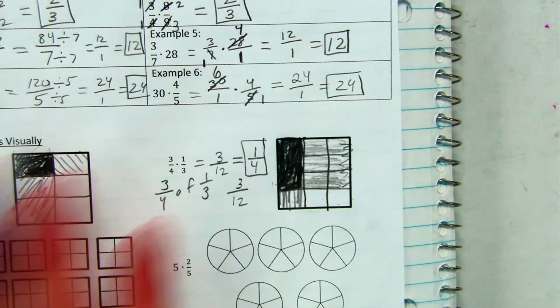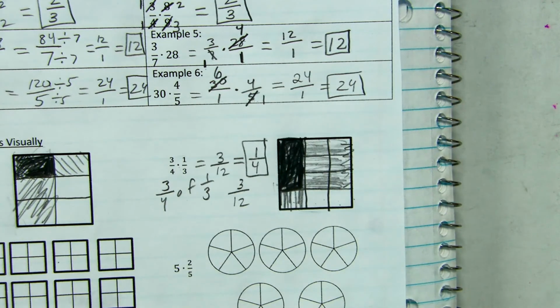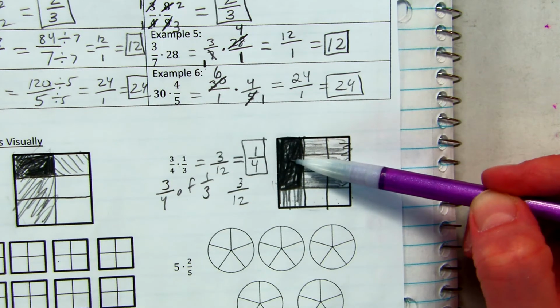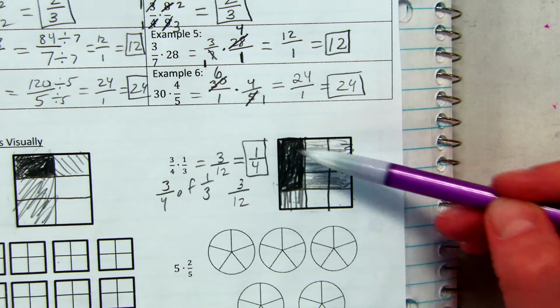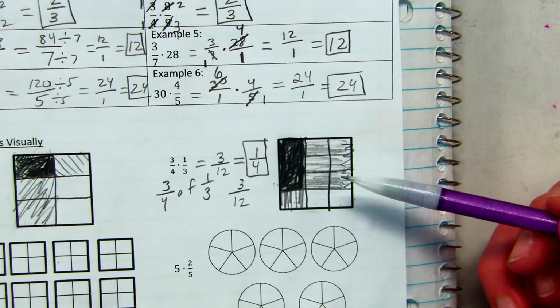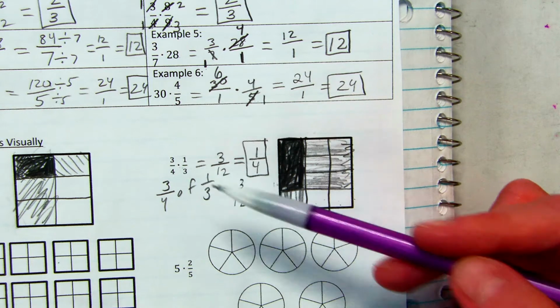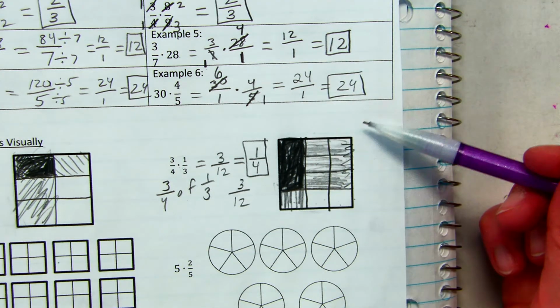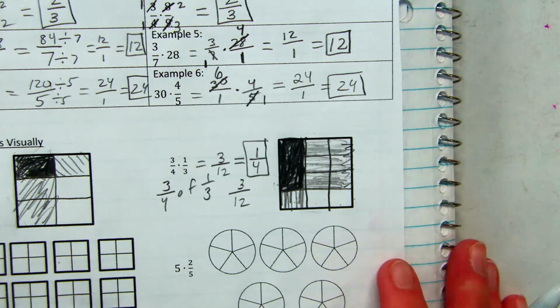But the main reason I added this to the notes the last couple of years was just to illustrate that your answer, when we're multiplying fractions, actually comes out smaller than either of the 2 original fractions, because we're doing a fraction of a fraction. And fractions are really just division. We're dividing this up a whole bunch. Okay?